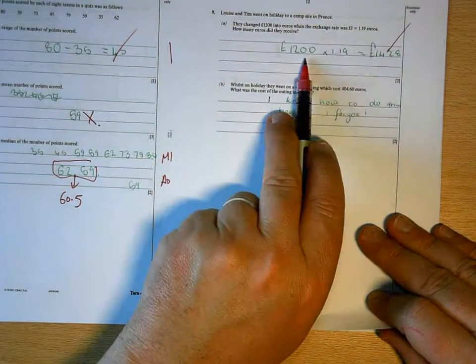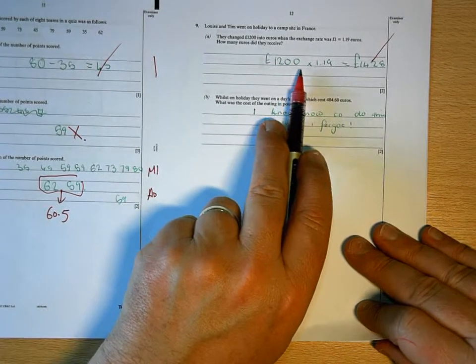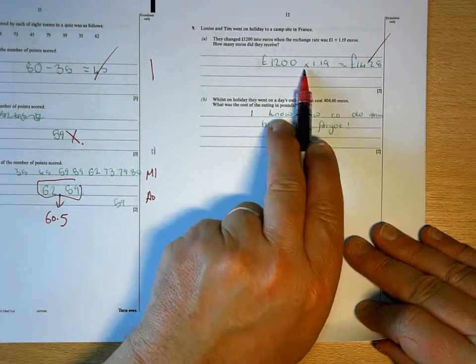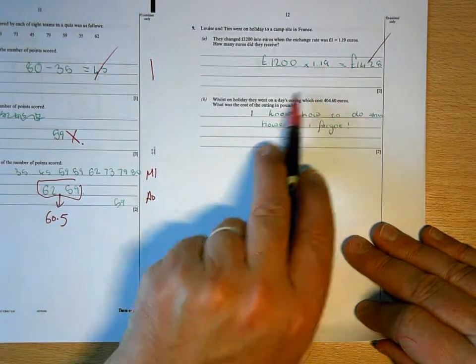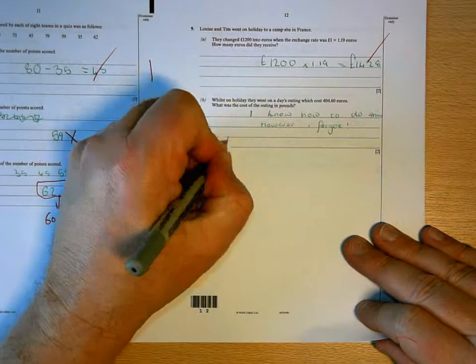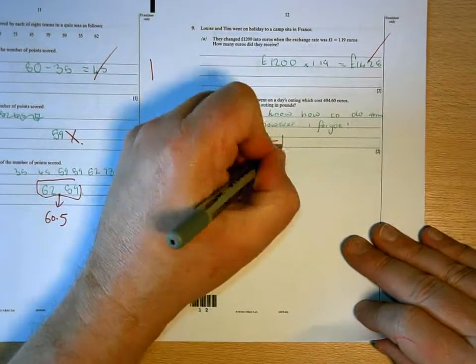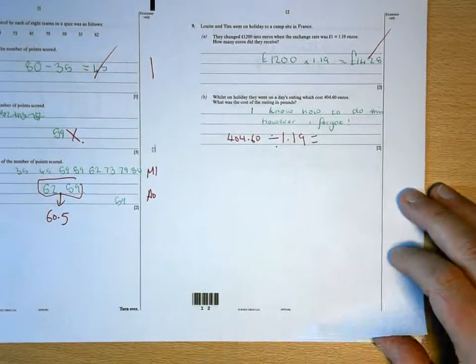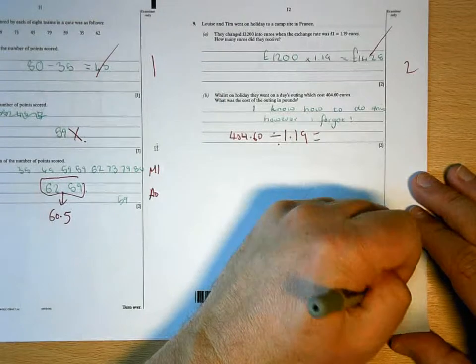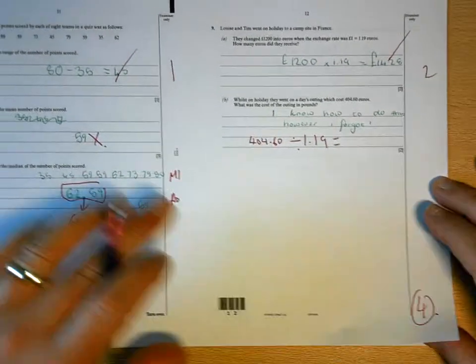Okay, well, it's the opposite of going in that direction. So if you're turning from pounds into euros, you're multiplying by that. So to go the other way, you're going to do 404.60 divided by. So mustn't forget.